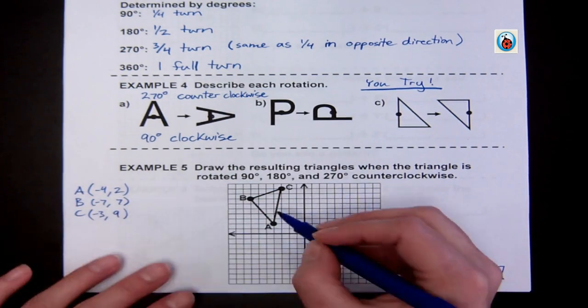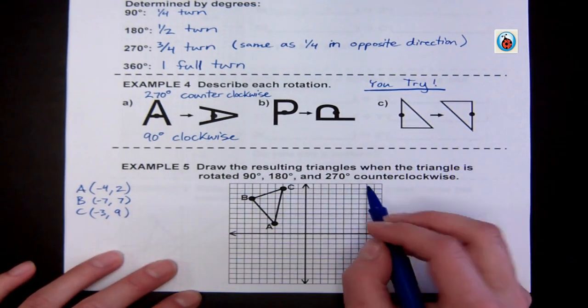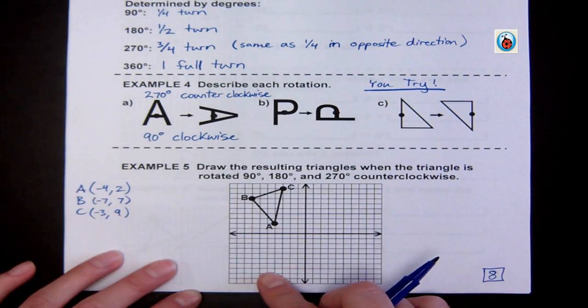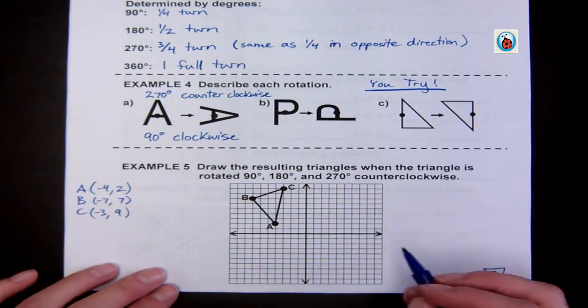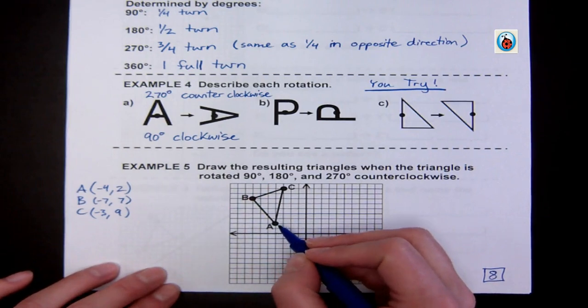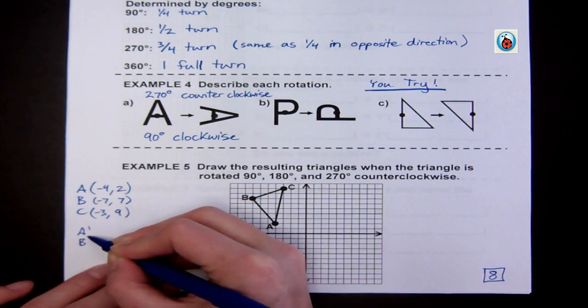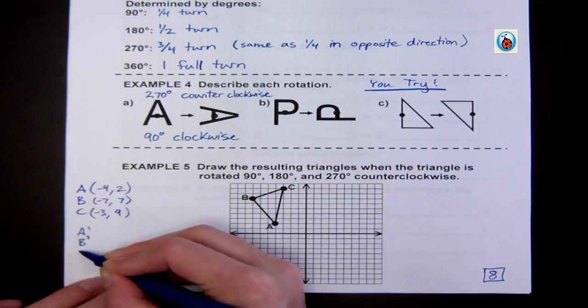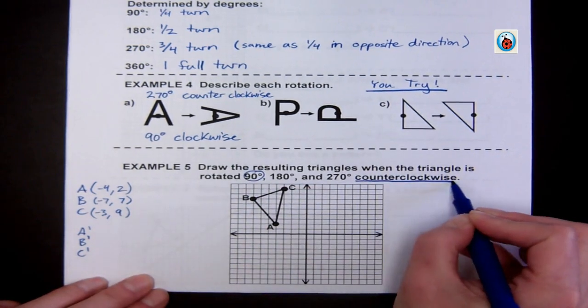So I have my original points, and then I'm going to make my 3 new rotations counterclockwise. And so my next set of points I'm going to find are going to be A prime, B prime, and C prime when I rotate 90 degrees counterclockwise.